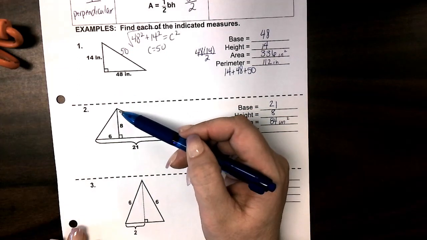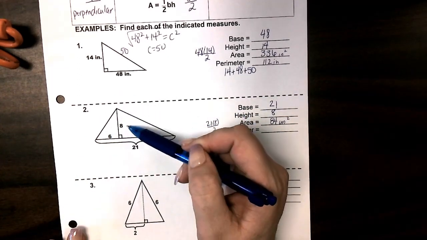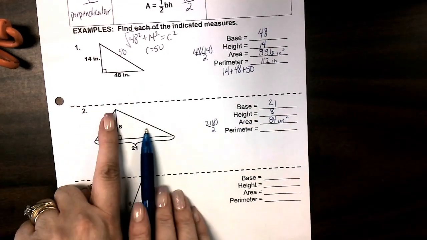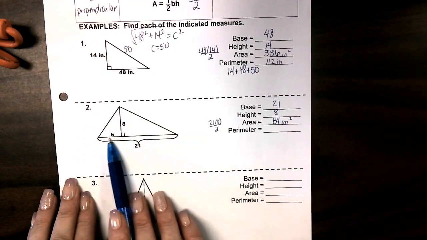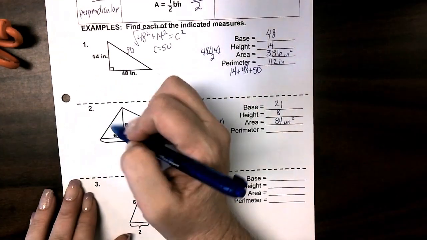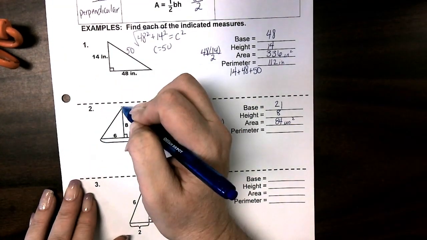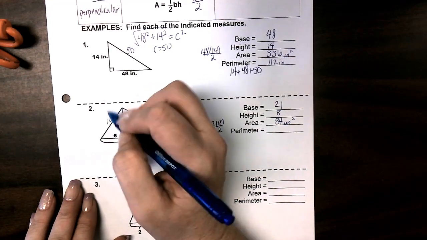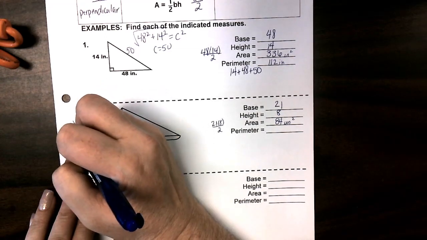So when you see this height drawn, do you see that it creates 2 right triangles? It creates this right triangle on the left, and then it creates this right triangle on the right. So if I'm looking at this right triangle to the left, it's got a 6 and an 8. And if you remember Pythagorean triples, if a leg is 6 and another leg is 8, the hypotenuse is going to be 10. And so I want you to write the note Pythagorean triple.